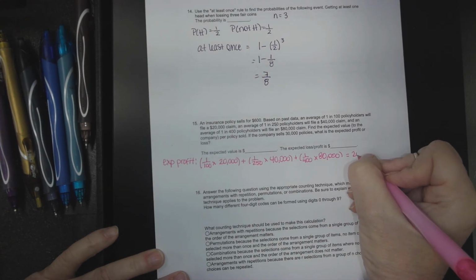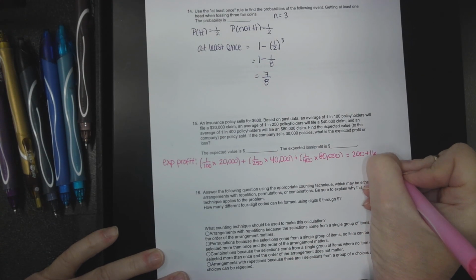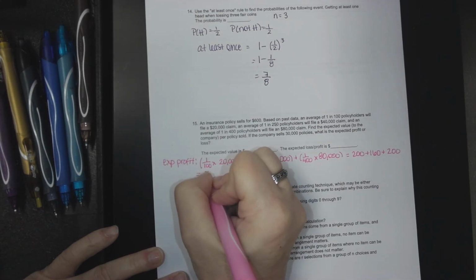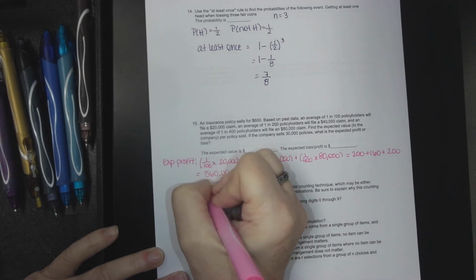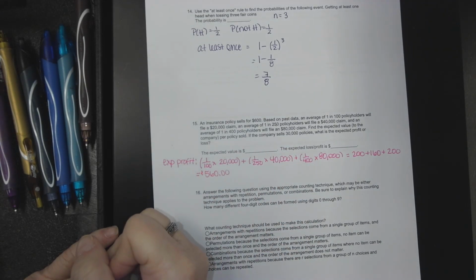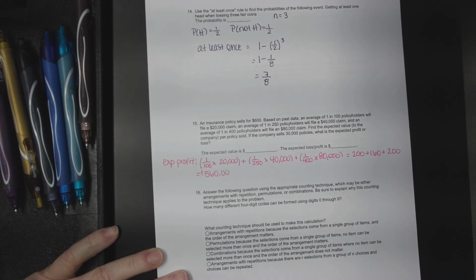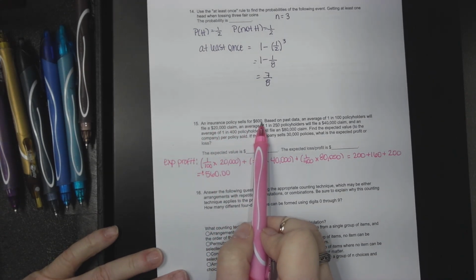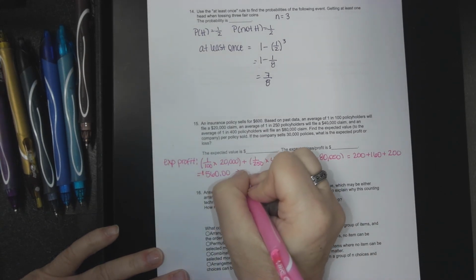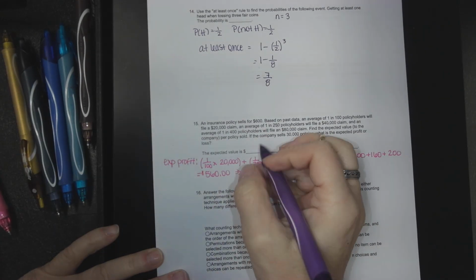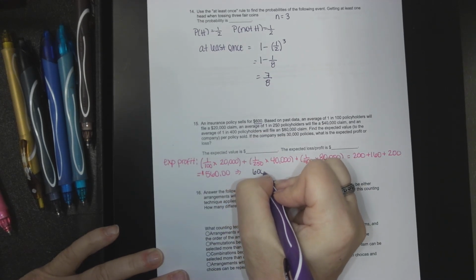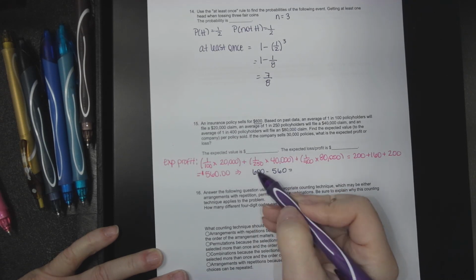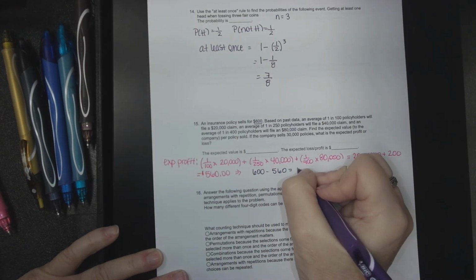So that's going to be 200 plus 160 plus 200. So that equals $560. So we know that the insurance policy sells for $600. So if we take 600, change colors. So we got this from here. We take this 600 and we subtract 560, right? Because they sell it for that. This is how much they're going to put out. So it's going to be $40.